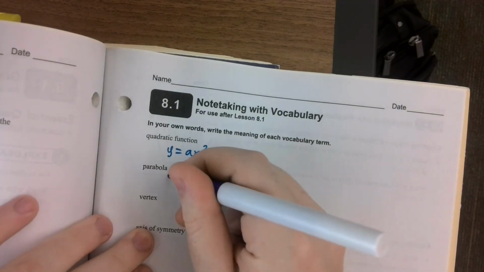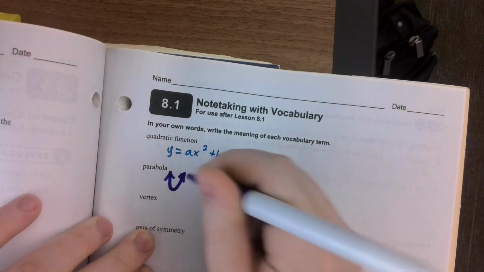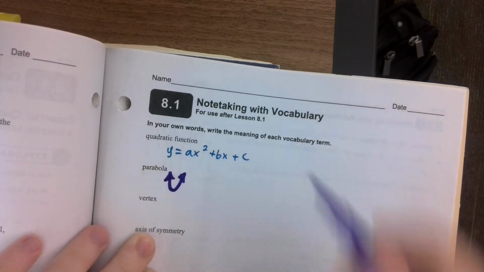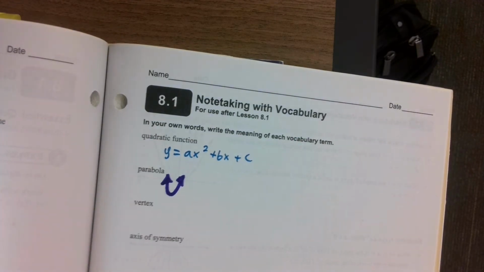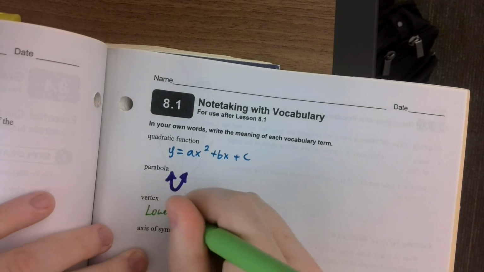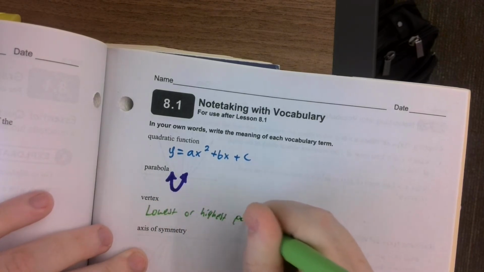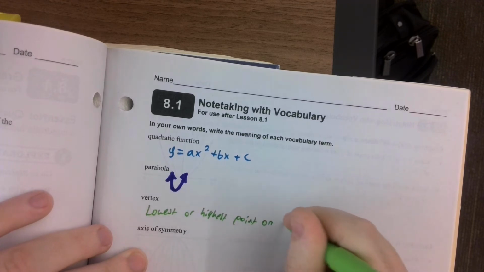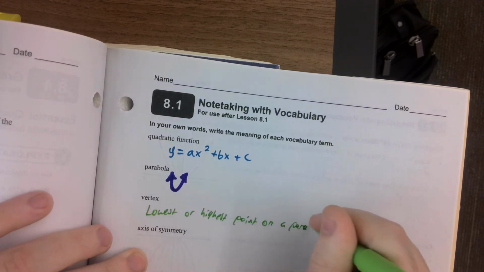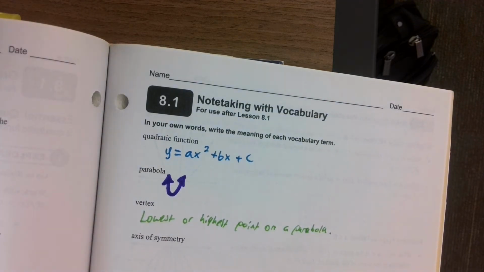The parabola is just this U shape that we discussed before. It's the U shape of a quadratic. The vertex is going to be either the lowest or highest point on a parabola. We could think of it as the place where the parabola changes directions, from decreasing to increasing or increasing to decreasing.